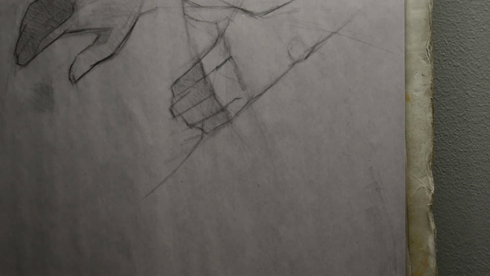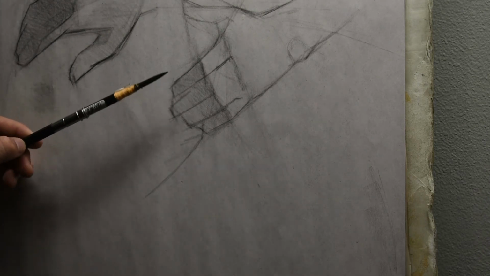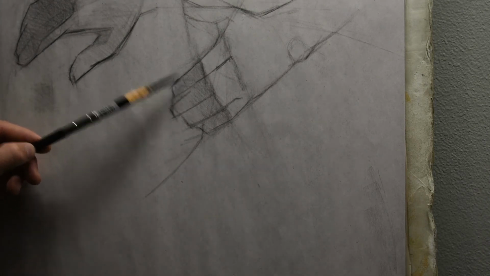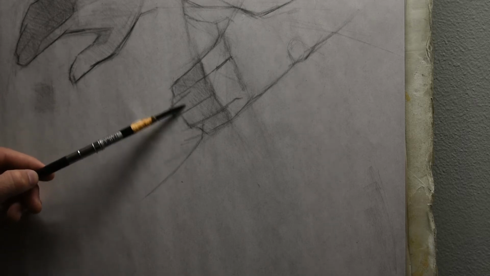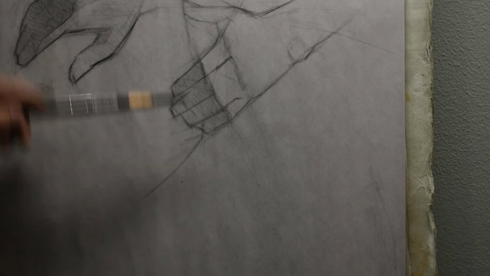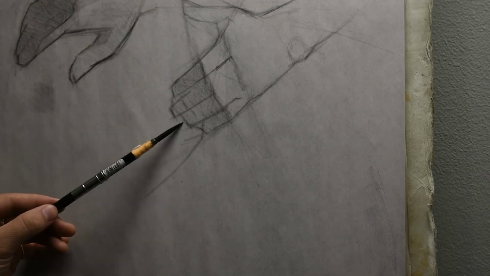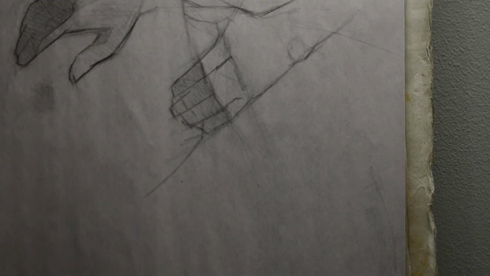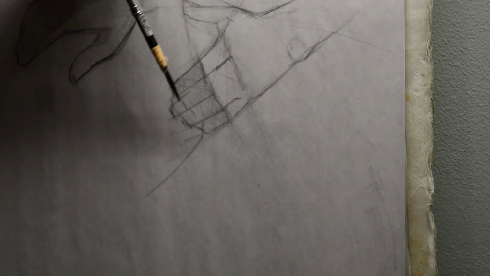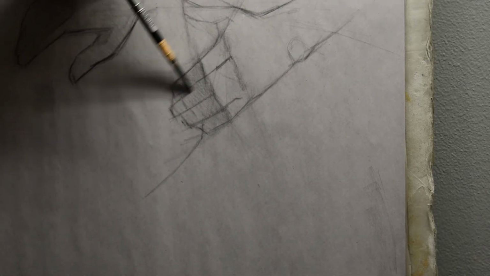Again, first thinking about less information. Knuckle, knuckle, knuckle. So this is going to come down a little bit. Less information and building up into more information.